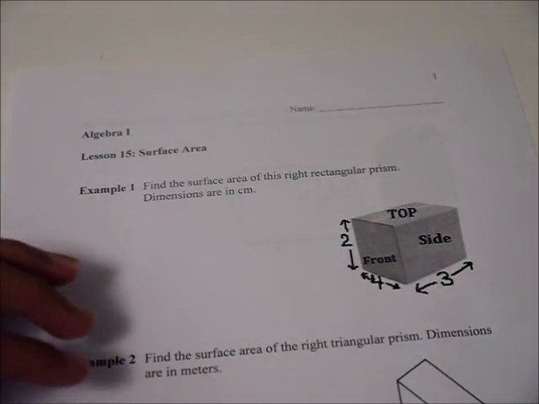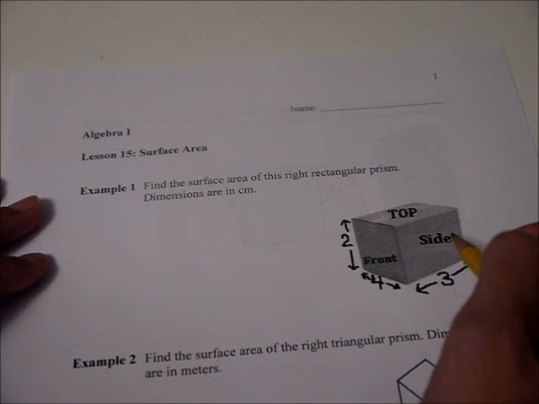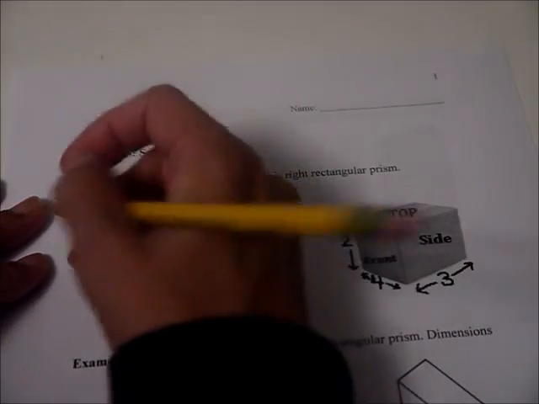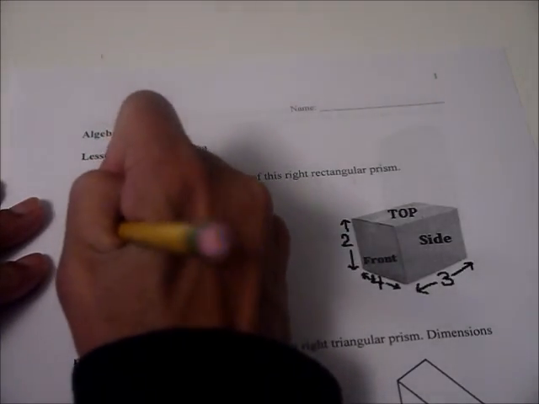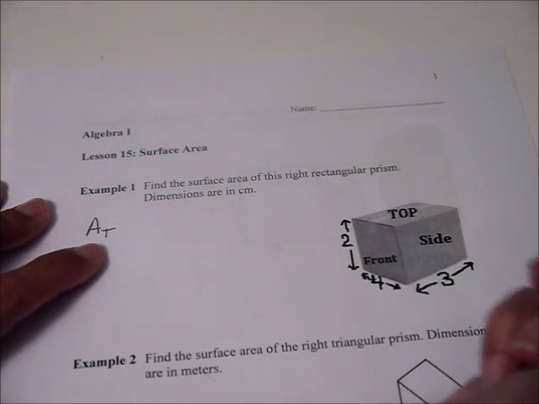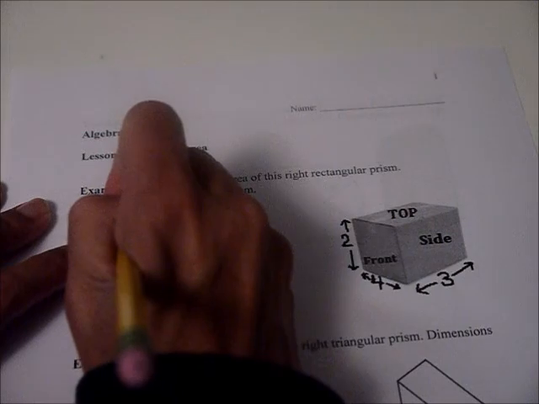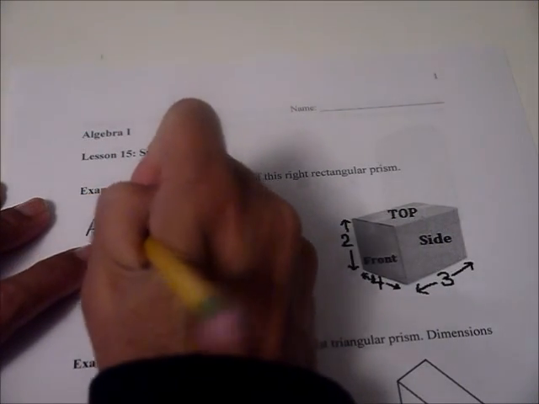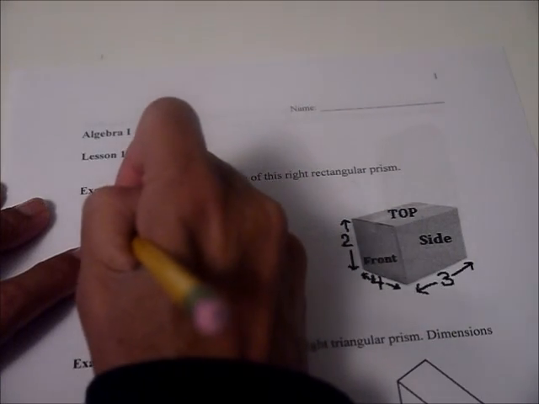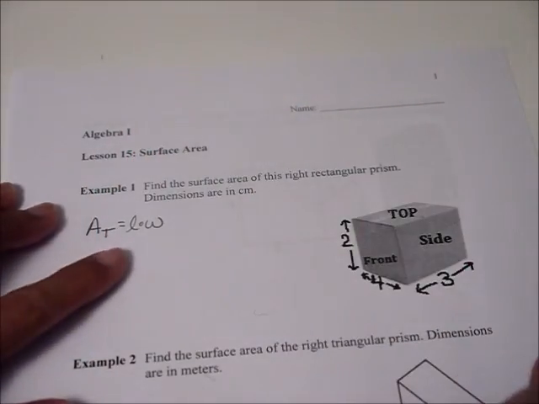I labeled top, front, and side so that we can figure out all the different areas. So let's get the area of the top. What I like to do is write A for area, and I put a little sub T, A sub T, which means area of the top. And remember, area of any rectangular shape or any rectangle is length times width, right?